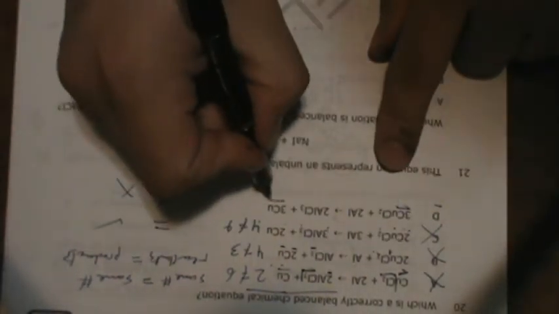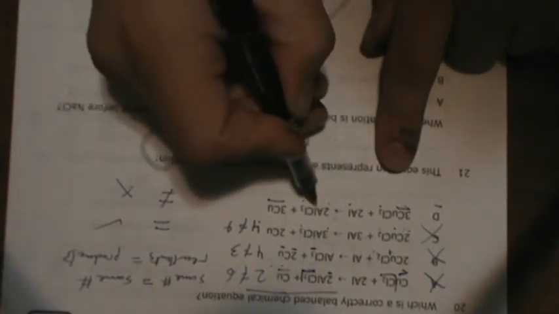And finally, let's just make sure choice D is correct. 3 coppers, that's good. 3 times 2, or 6 chlorines. 2 times 3, or 6 chlorines, that's good. And 2 times 1 aluminums is 2 aluminums. 2 times 1 aluminums, 2 aluminums. So everything is equal in choice D, which makes it correctly balanced.